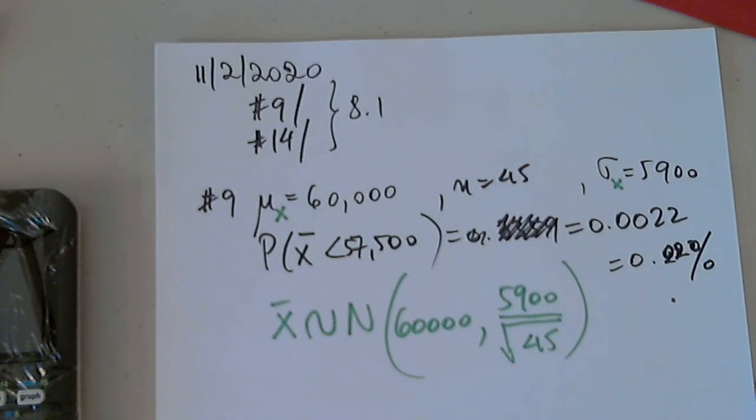About, no, 22%, no. The first and the last make no sense. Only 0.22% of the samples of 45 specialists will have a mean salary less than. This is not unusual. This is unusual. 0.22% is even less than 1%.